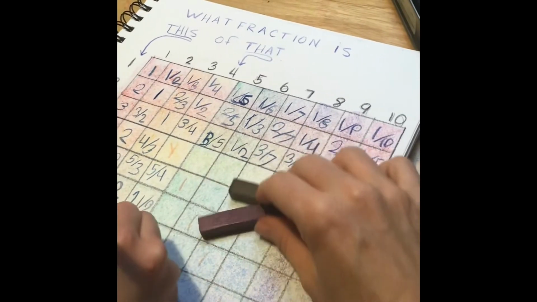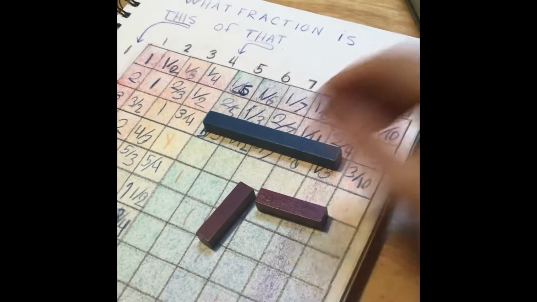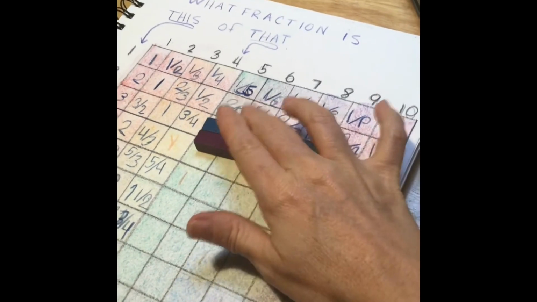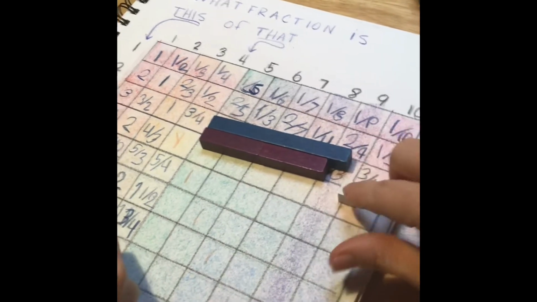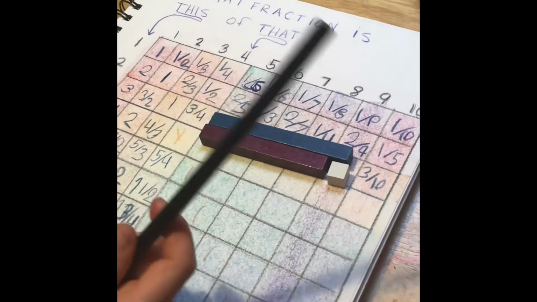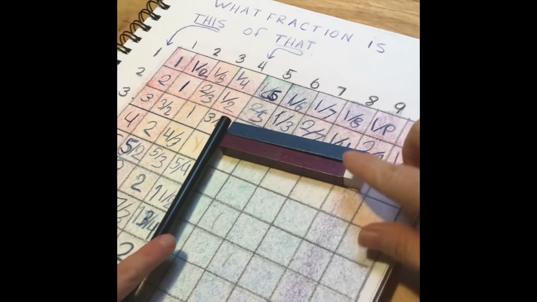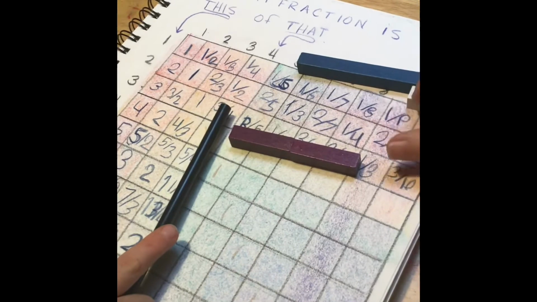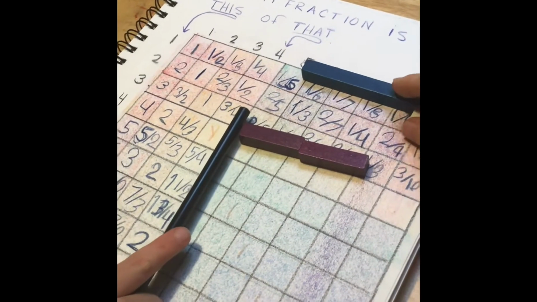Okay, what about 9? What is 9 compared to 4? We can get 1 and 2, and then we have how much left over? 1. 1 what? 1/9. Yeah, this is 1/9 if we were comparing ninths, but we're comparing fourths.